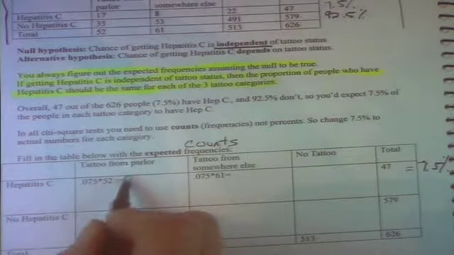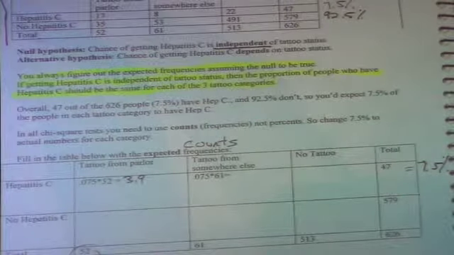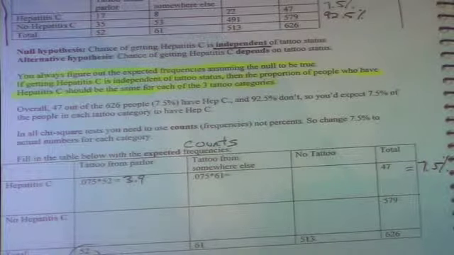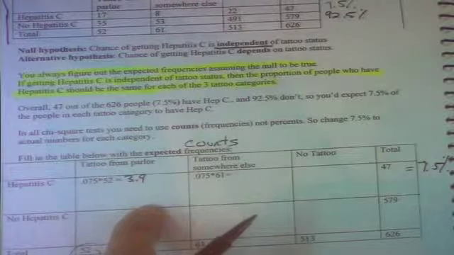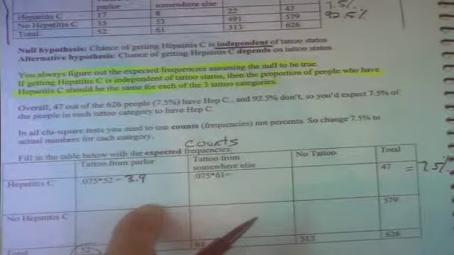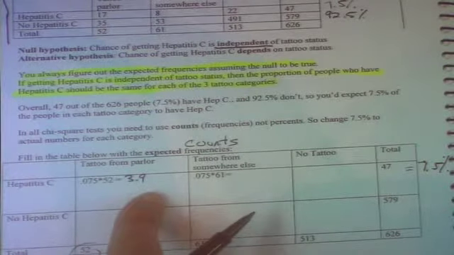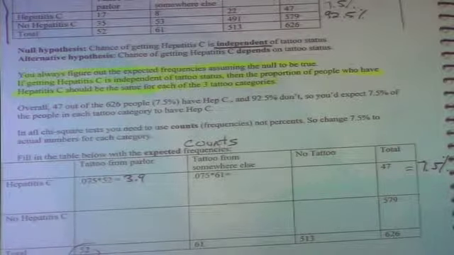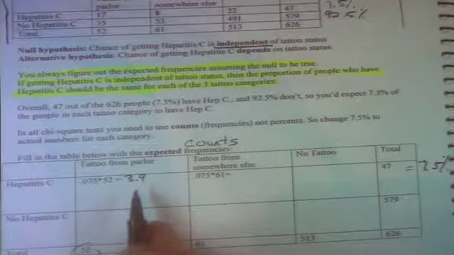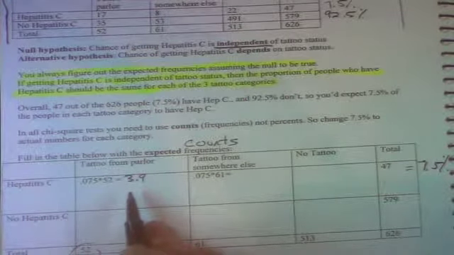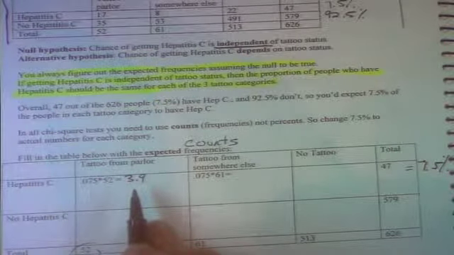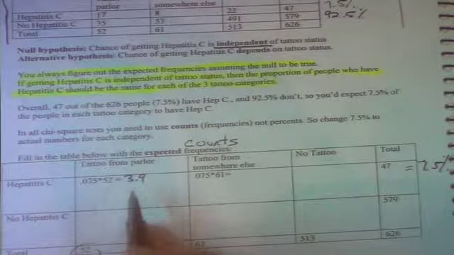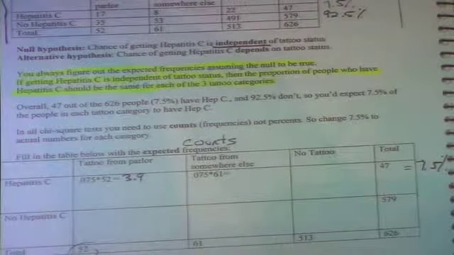And this comes out to 3.9. What do you mean, 3.9 of a person? Well, remember, our expected doesn't have to be something that could ever happen. You can't get 3.9 people. You have to either have hepatitis C or you don't. But an expected doesn't have to be something that has to really happen. It's like an average. The average number of children is 2.2. That doesn't happen. Okay. So that's what we get there.